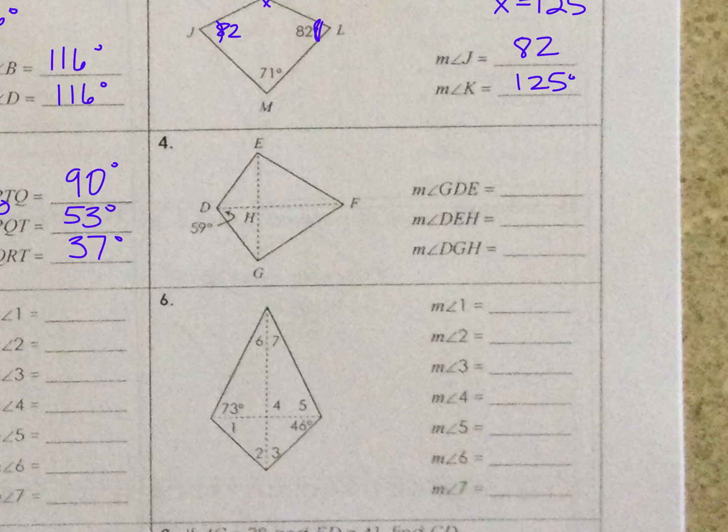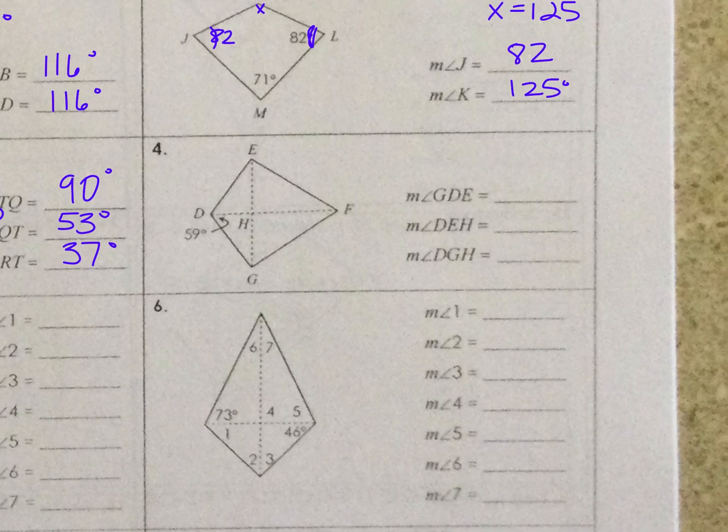Okay. So these guys get cut in perfect half right here. So if that side's 59, this side is also 59. Okay, so we know that. So we want to find GDE. Well, it's just that big thing. A part plus a part equals a whole. 59 plus 59 is 118.